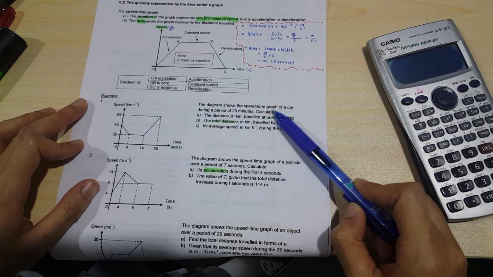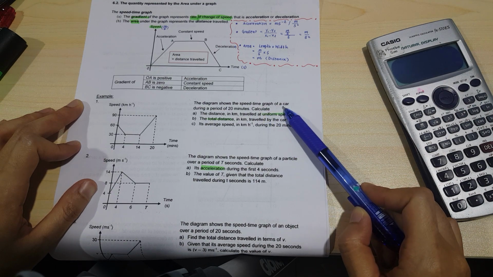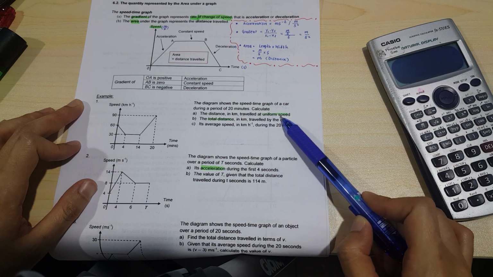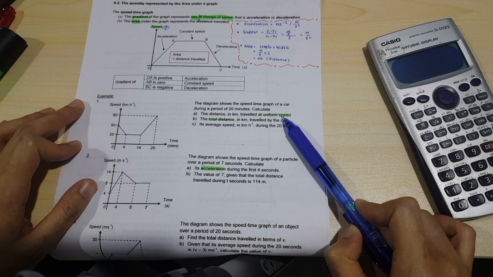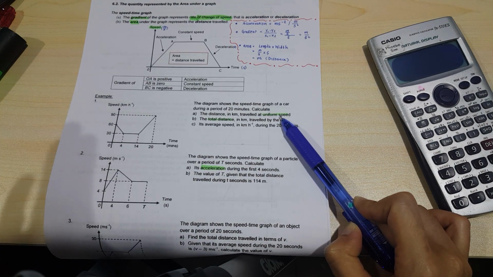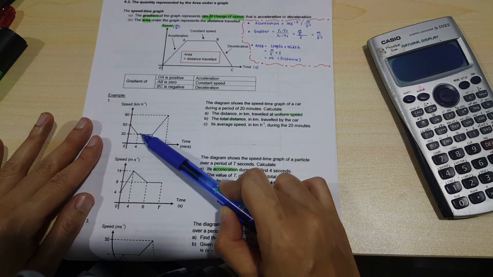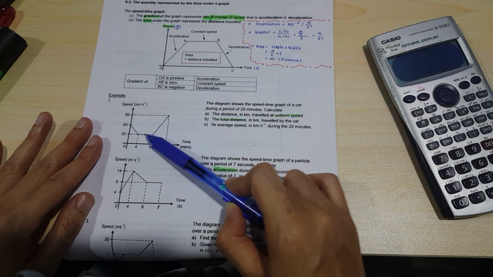So look at this question here. The diagram shows a speed time graph of a car during a period of 20 minutes. Calculate the distance in km traveled at uniform speed. Apa itu uniform speed? What do they want? Uniform speed means the speed is uniform. Rata, uniform. Which part is it? Here. This is the uniform speed. It's not going up or going down.